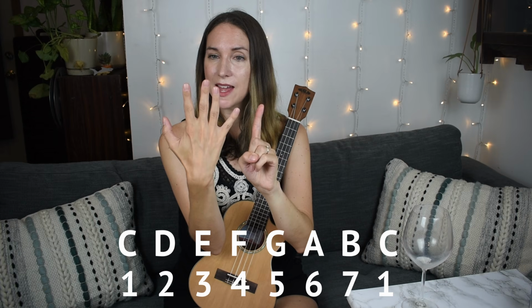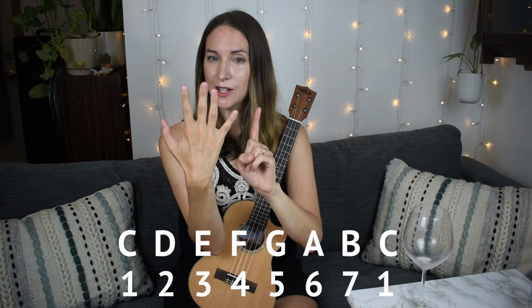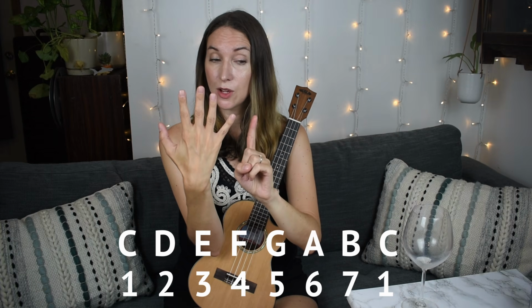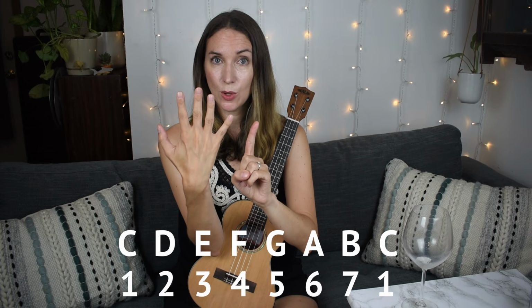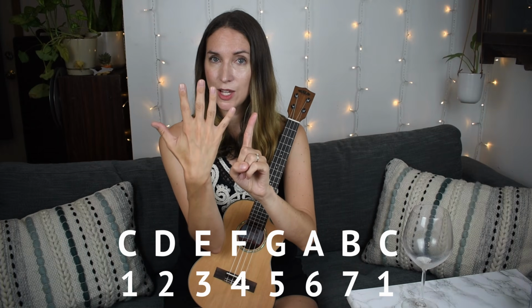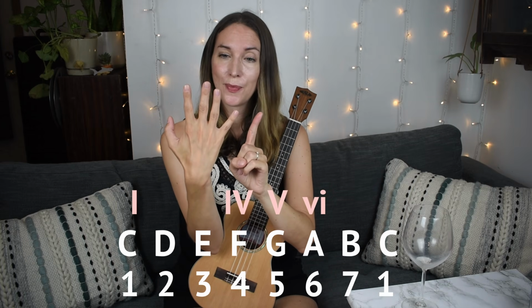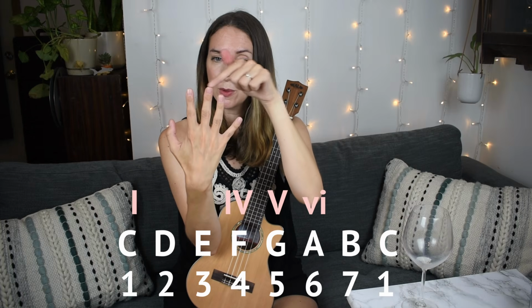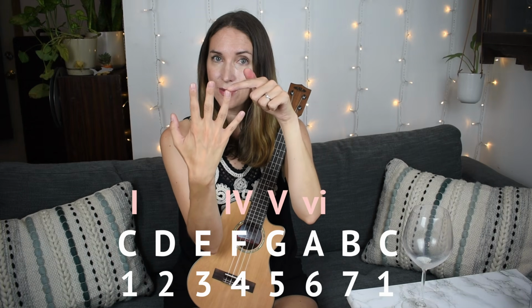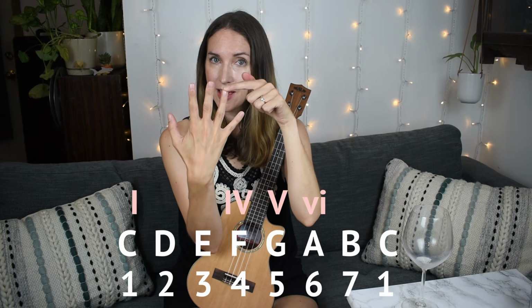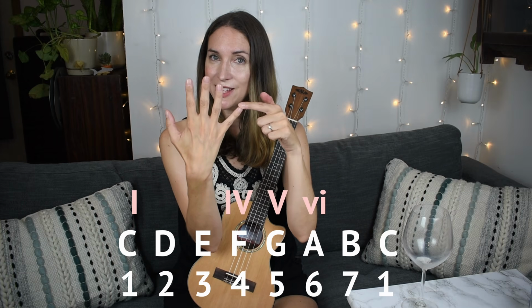Okay, and then we want to look at the other chords in the song. So we've got an A minor. Oh, that's our 6th chord. So we've got 1, 6 minor. Our F chord is 1, 2, 3, 4, C, D, E, F. So that's our 4 chord. And then F, G, that's our 5 chord.